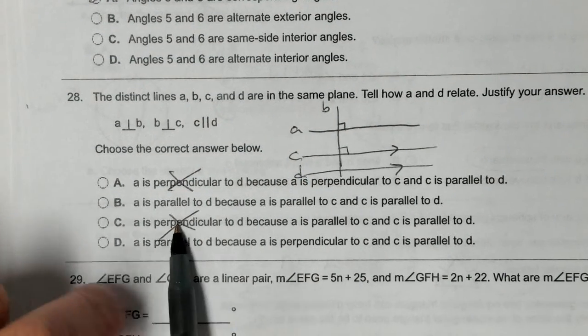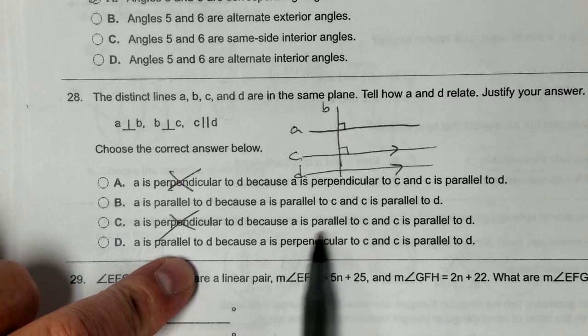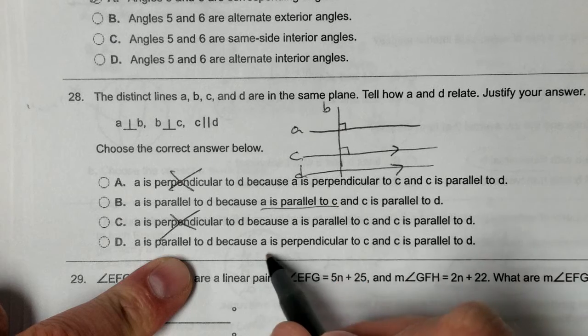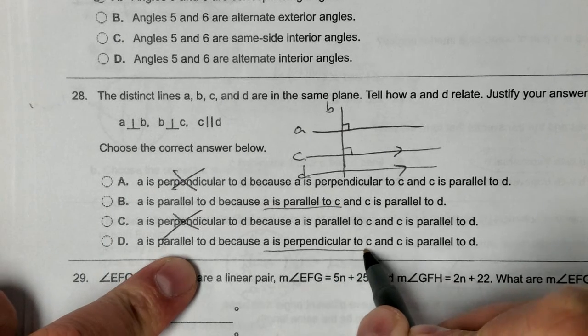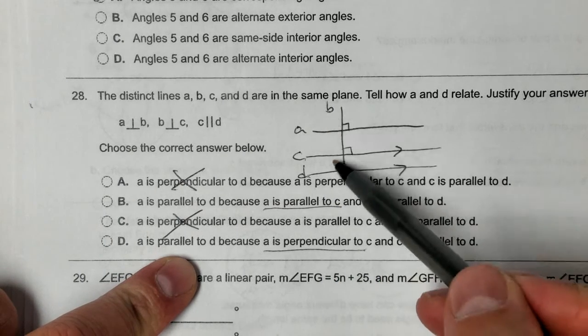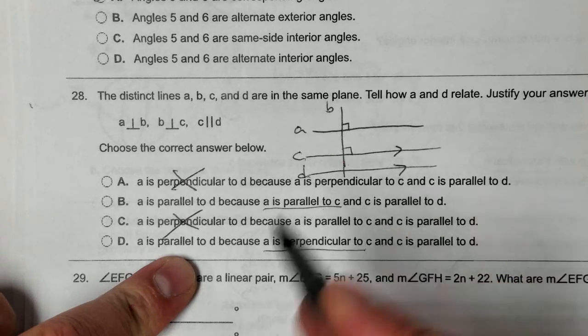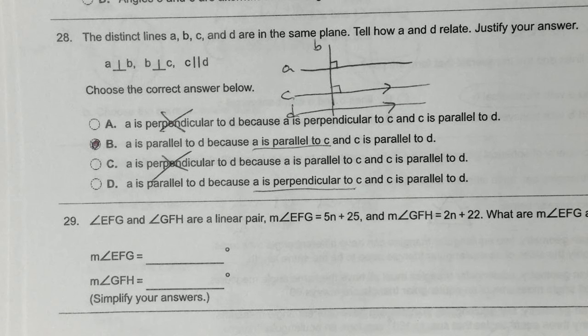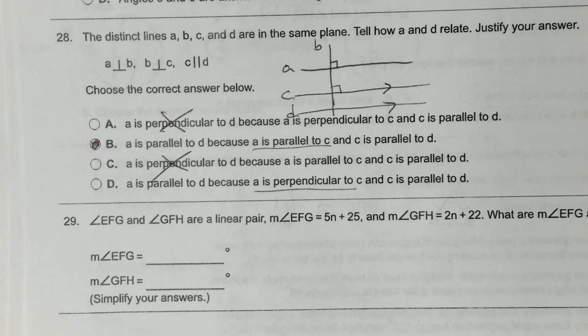And then look for the reason. The difference is about this saying A is parallel to C, and this says A is perpendicular to C. And what we have in our case is parallel, so that means it's B. So 28 is B. Any questions?